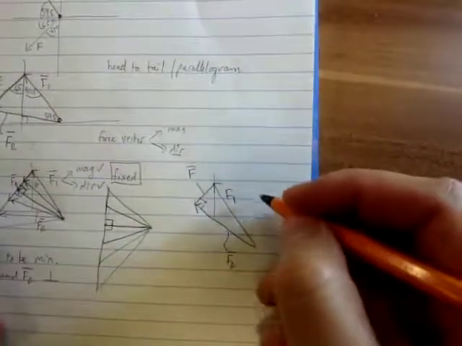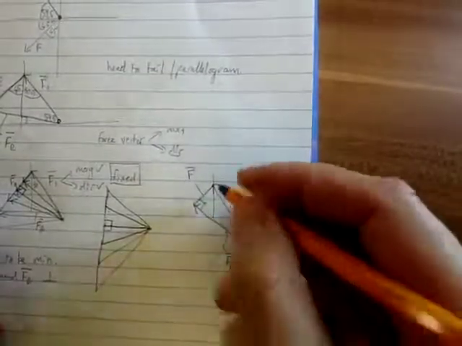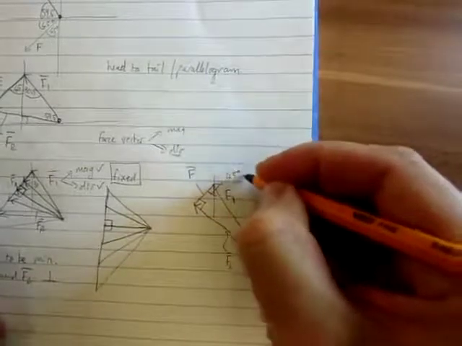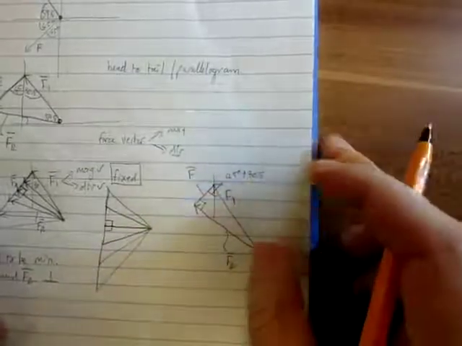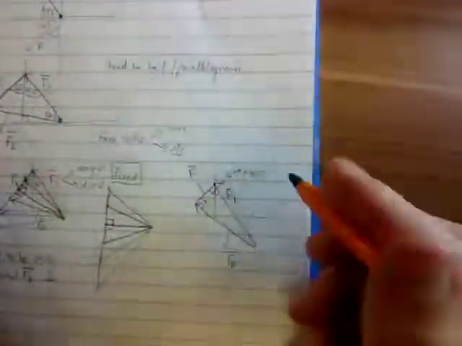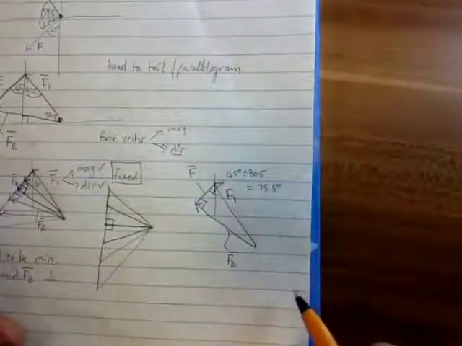So now, we know that this should be 90 degrees. This angle there should be 45 plus 30.5, which we got earlier, which equals 75.5.